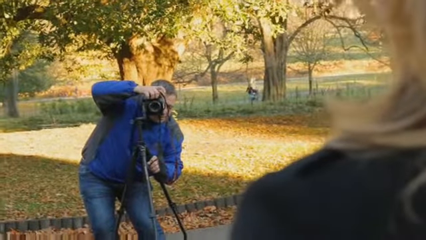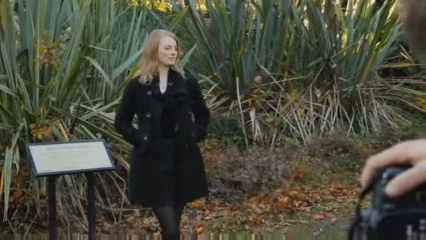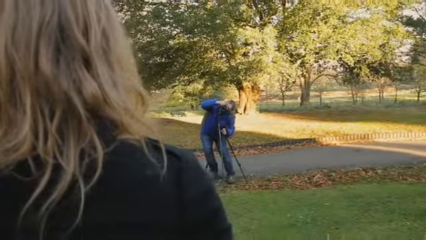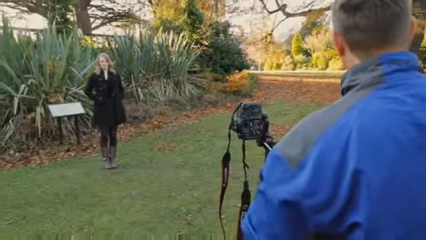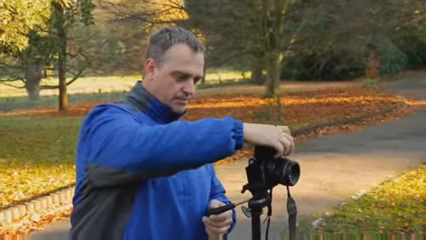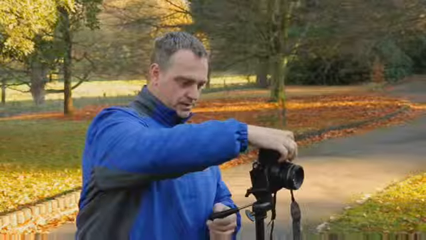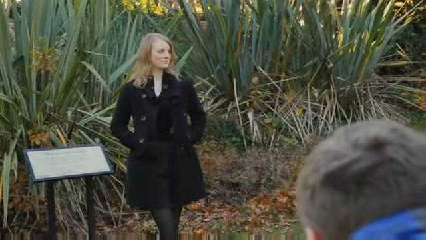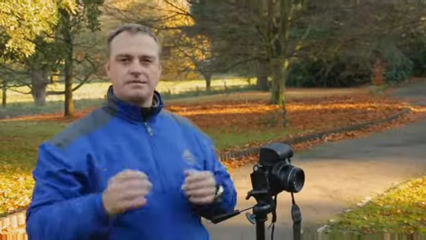So I'm now going to take the first shot of Claire at f22. So here we go. Okay, so that's a really small aperture giving us a long depth of field. Now I'm going to change the settings to f7.1. There we go. And another shot. Cracking. Right, okay, and finally we're going to go to f1.6. So change the camera settings down to 1.6 and take the photo. Ready, Claire? There we go. So let's have a look at the results.